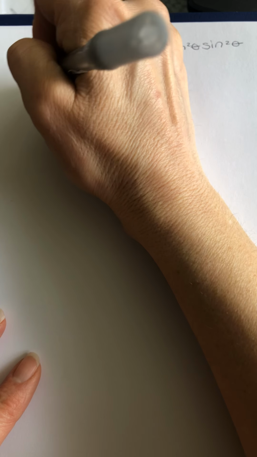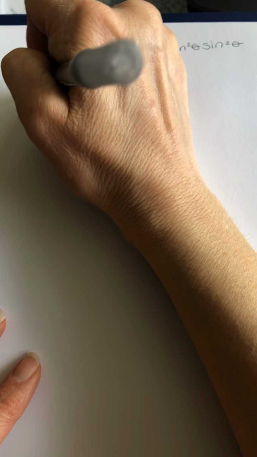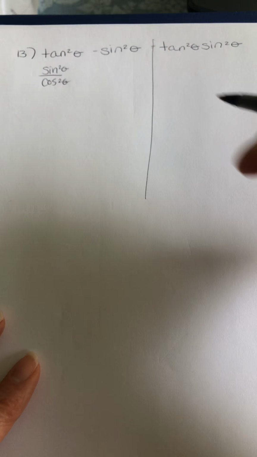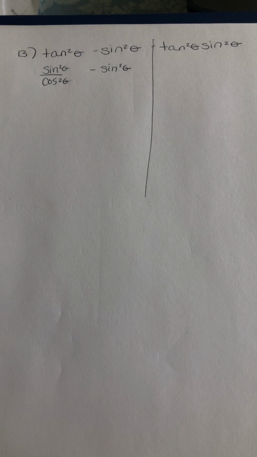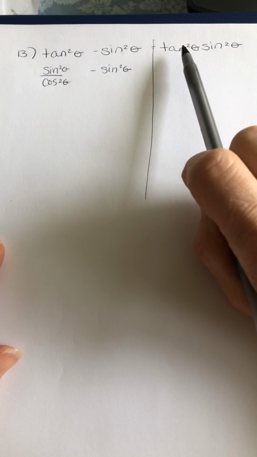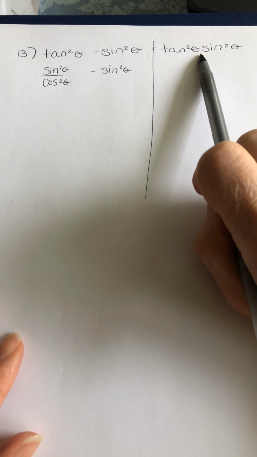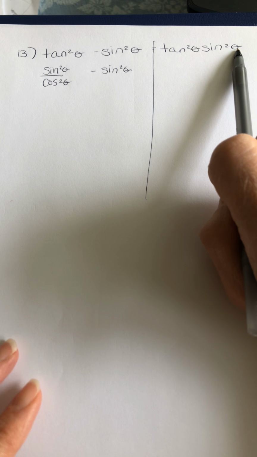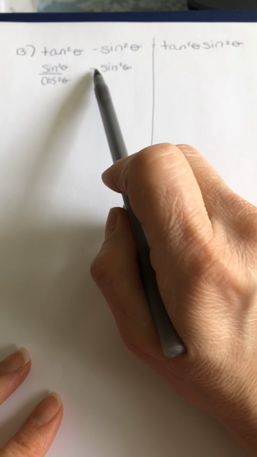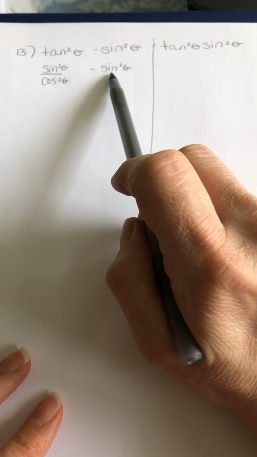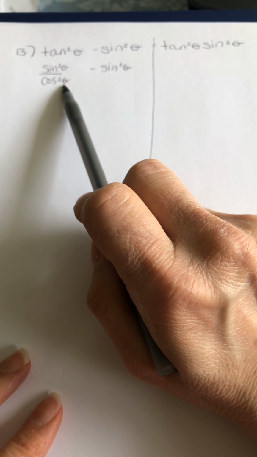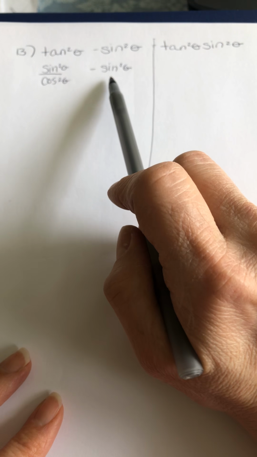So tangent squared is sine squared theta over cosine squared theta, minus sine squared theta. Now I always want to keep in mind what my end goal is. My end goal is to have tangent squared theta times sine squared theta. Okay, so I have two things here. I want to try to see if I can combine them into one term. But in order to do that, I need to have a common denominator. So my common denominator here is cosine squared theta.